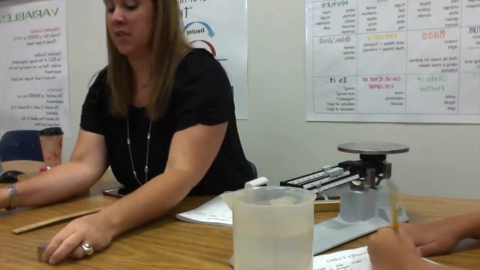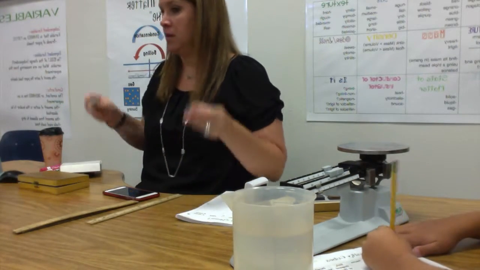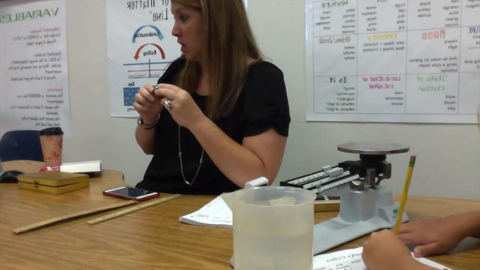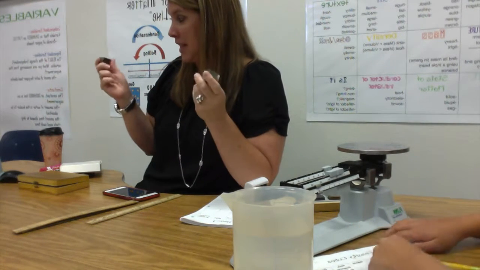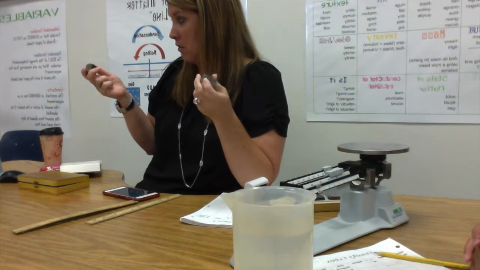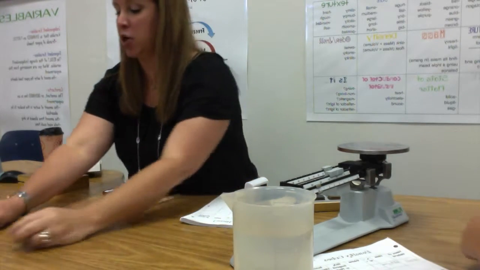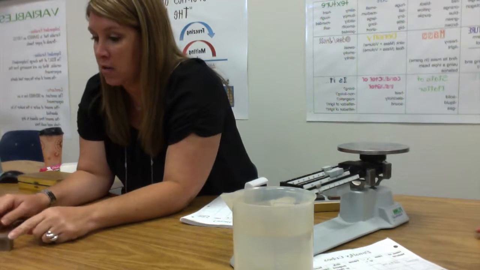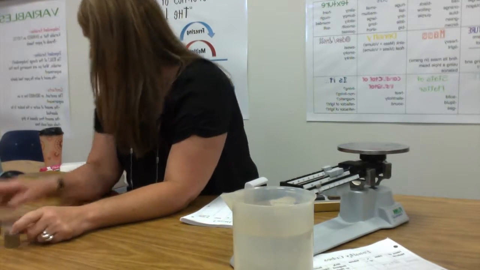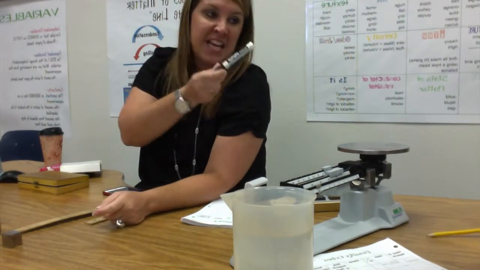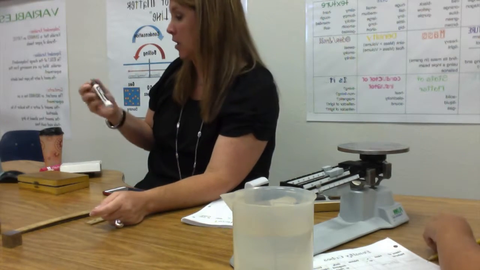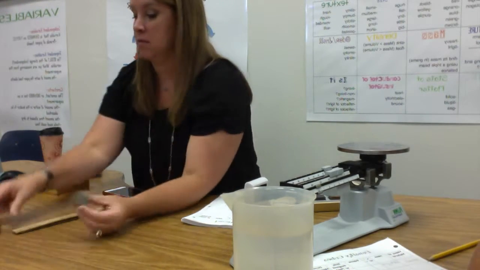Now, what do you know about this? I have the exact same object. It's both a cube and has the exact same volume. How do you find volume? Let's look at your next column, your volume. We're going to consider this a regular object. This would be considered an irregular object, because it's not regular. How do I find this?